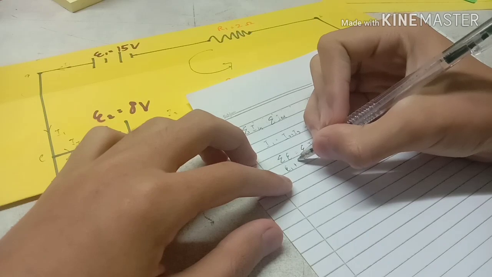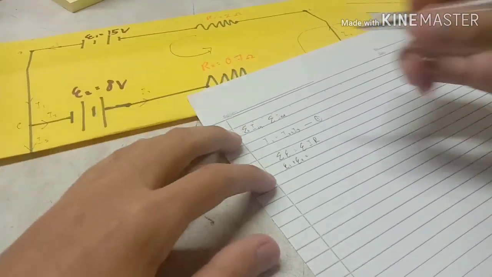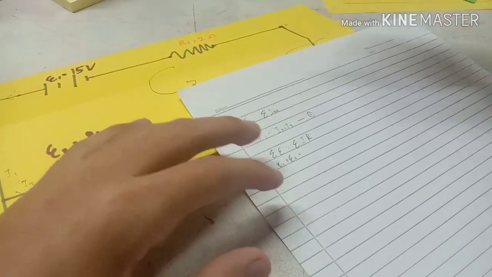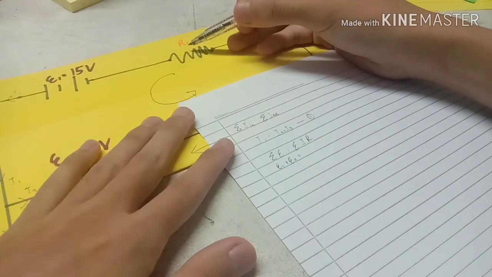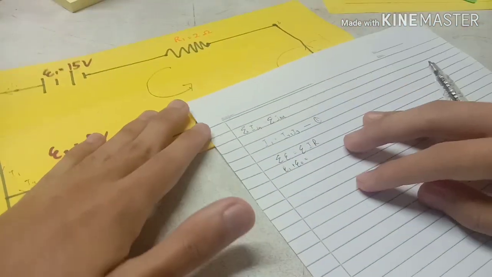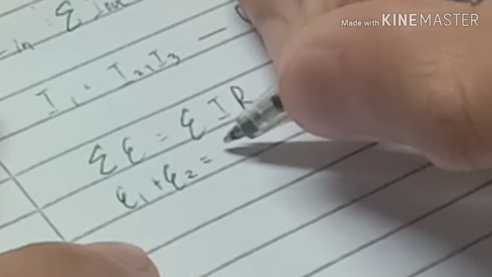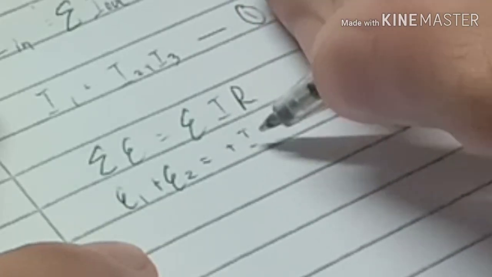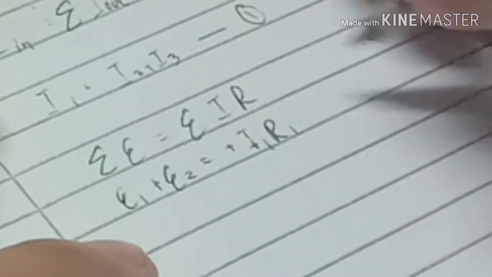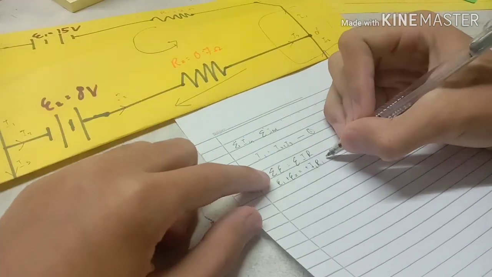So it's also E2 positive, and those are all the EMFs. So we're gonna do the IRs then. The IR is R number 1, and since we are going with the flow of the current, the current shall be positive, I1 with R1, and then it's also positive right here.